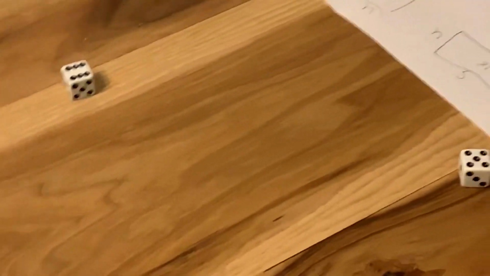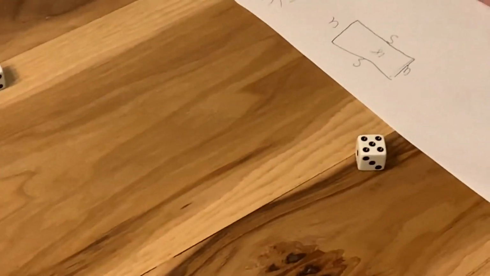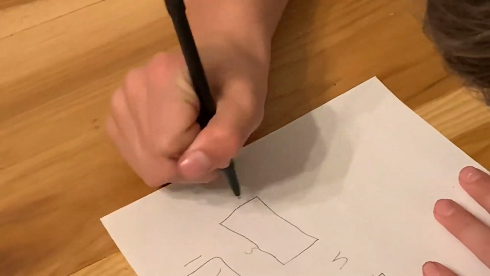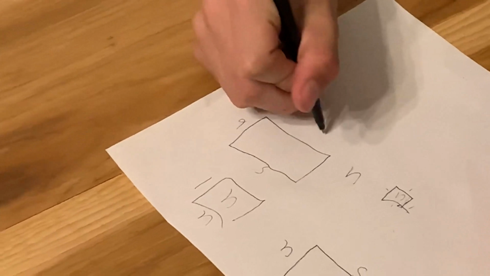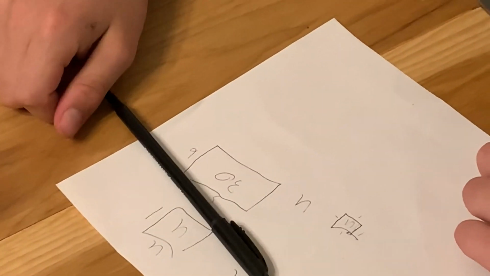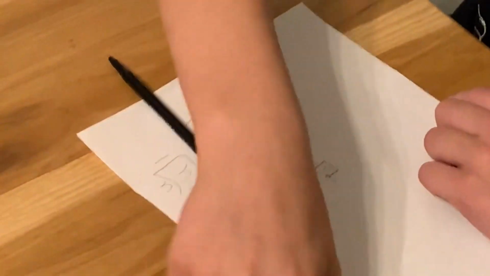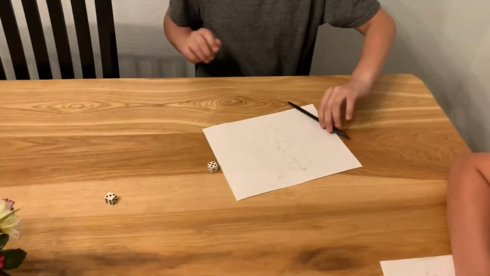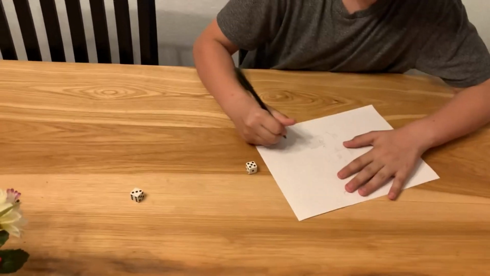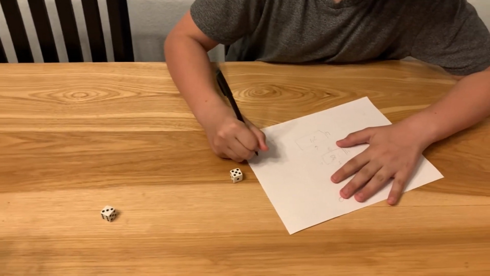Where's your other dice? Oh, there it is. 5 by 6, that'll be 30. Okay, so what did you get? A 5 by 6? Okay, good. So 30 square units, good. How much are I? 5 times 3. Okay, so 5 times 3.